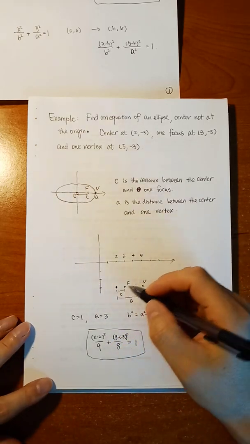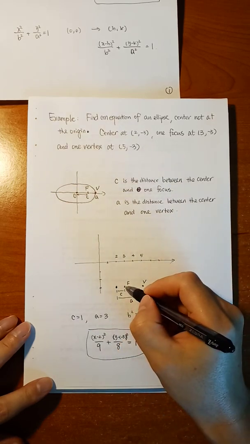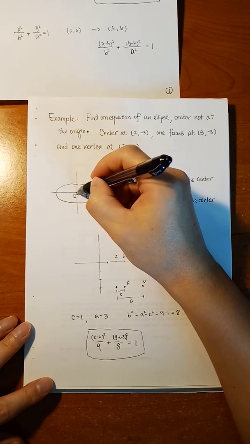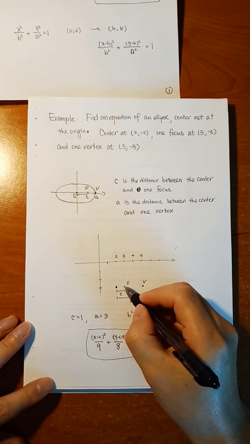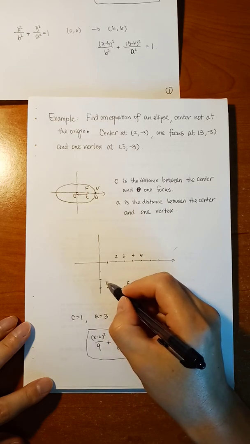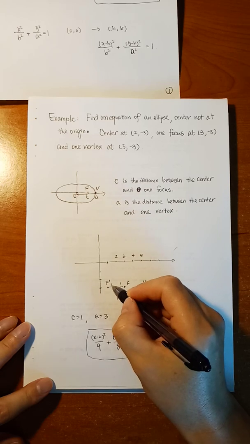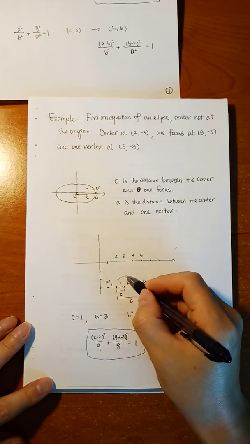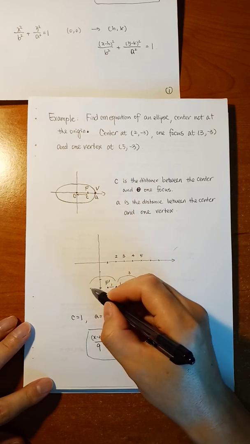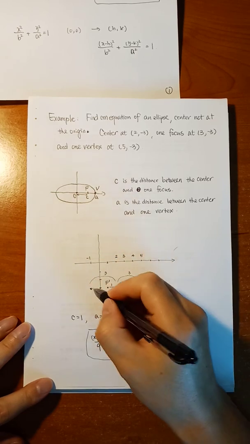And actually, let's see how do we find the other focus and the other vertex. The focus and vertex are symmetric about the center. So here is one focus, then its symmetric point gives you another focus, F prime. Here is distance 1, so this part should also have distance 1. Here you have distance 3, then you go this direction, distance 3. This is negative 1. This is another vertex.